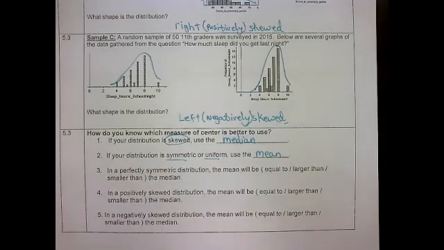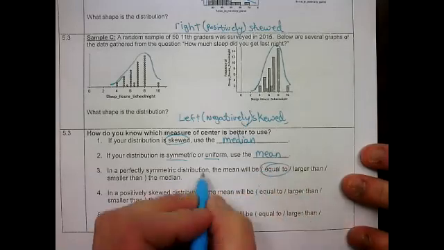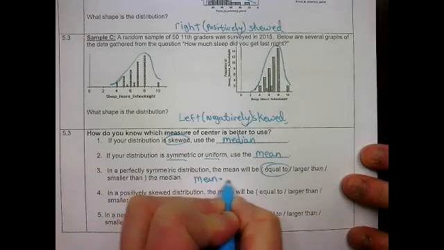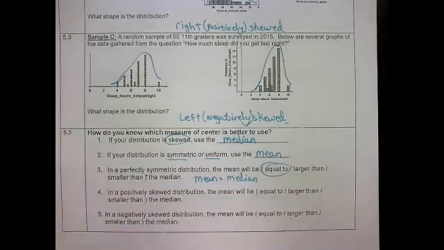In a perfectly symmetric distribution, the mean will be equal to the median. Things usually aren't perfectly symmetrical, but if it's close to symmetrical, then those values are going to be relatively close.